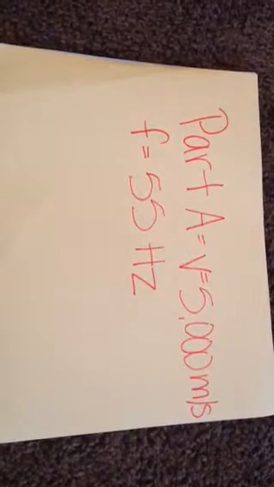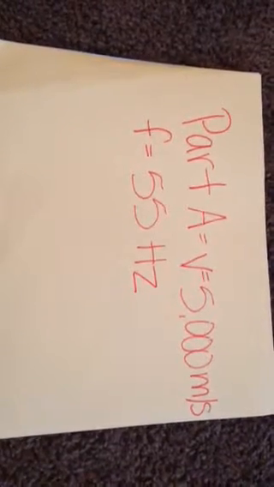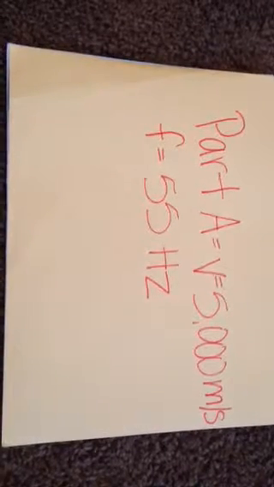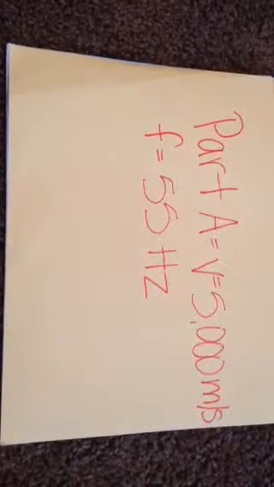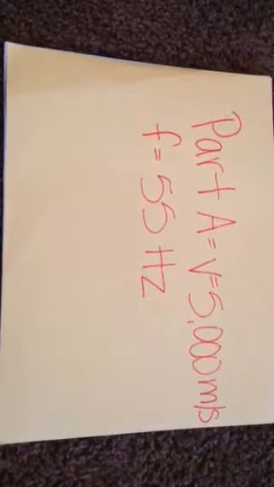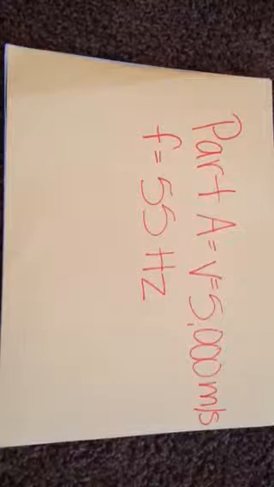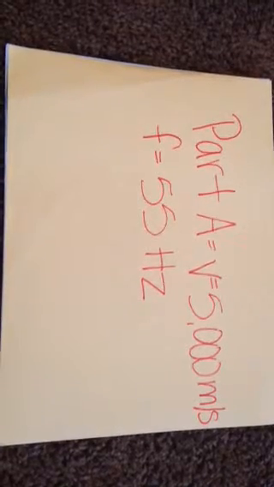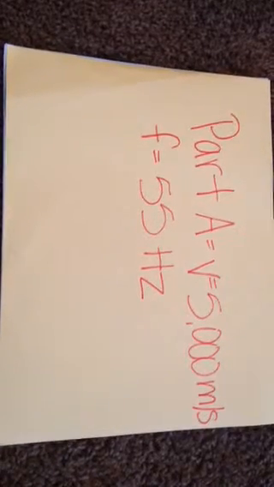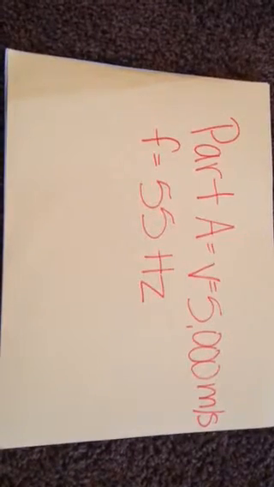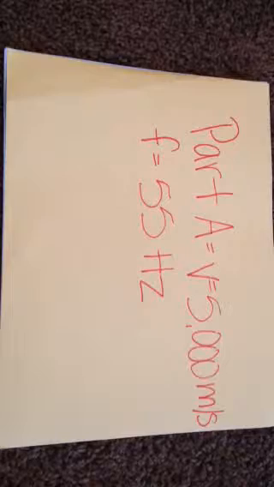Part A. You first must reread the problem. A train has a frequency of 55 hertz. Its sound travels through the iron tracks at 5,000 meters per second. What is the wavelength of the sound wave? Now you must identify each variable within the problem. 5,000 meters per second is equal to V, which is velocity. 55 hertz is equal to F, which is frequency.